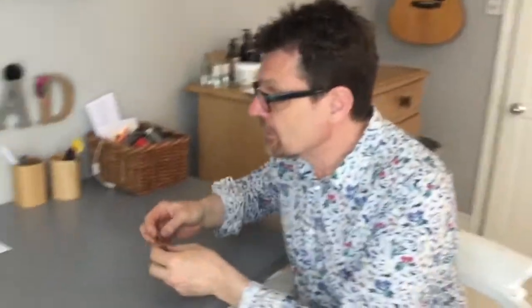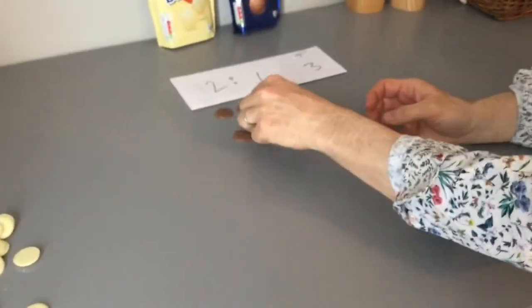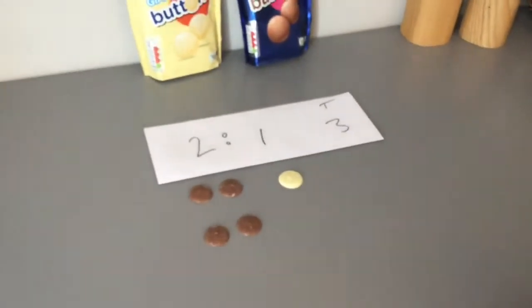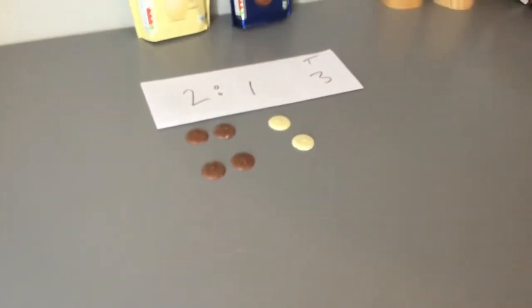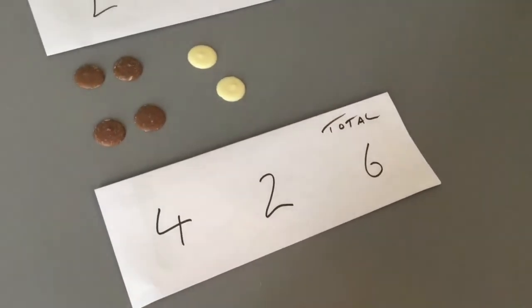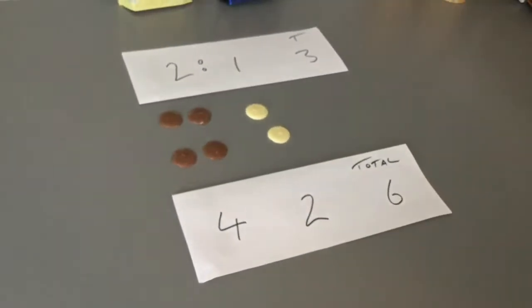So what would happen if I actually had 4 milk chocolate buttons? Well, let's have a look. I'm going to double my amount of milk chocolate buttons, but I also double, or multiply by 2, my number of white chocolate buttons. So there we go. So it's still a ratio of 2 to 1, but now we have a total of 6 chocolate buttons altogether. And you'll notice that the milk chocolate are multiplied by 2, the white chocolate are multiplied by 2, and the total is multiplied by 2 as well.